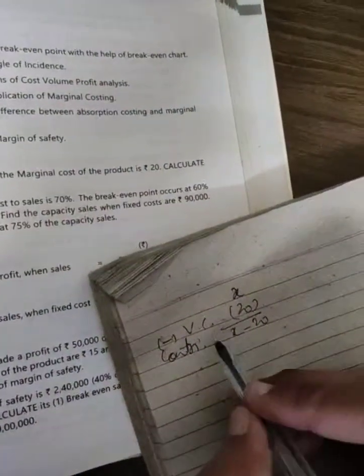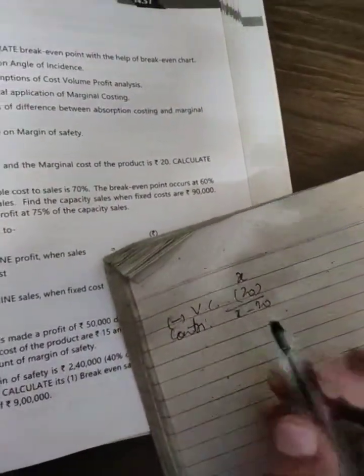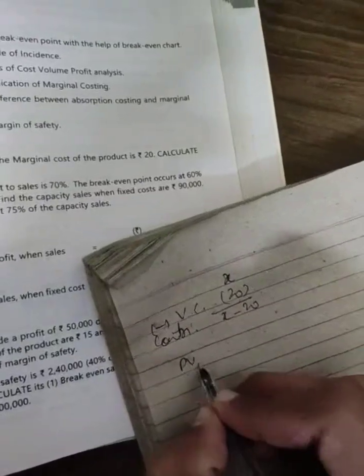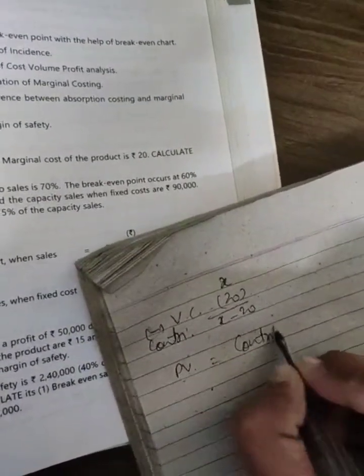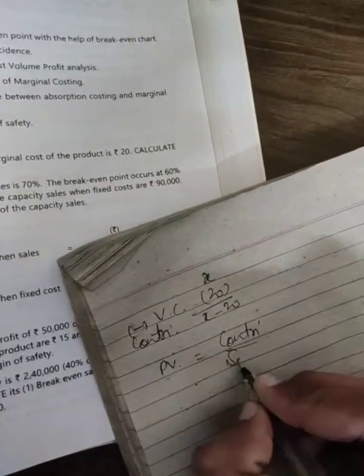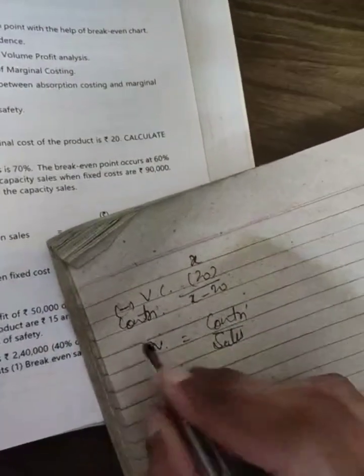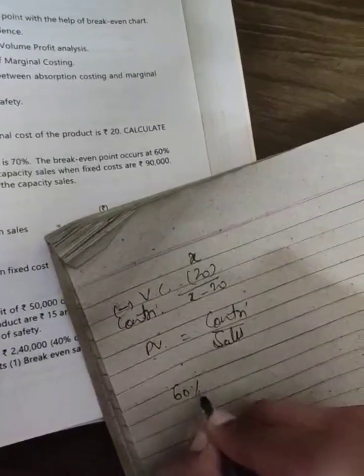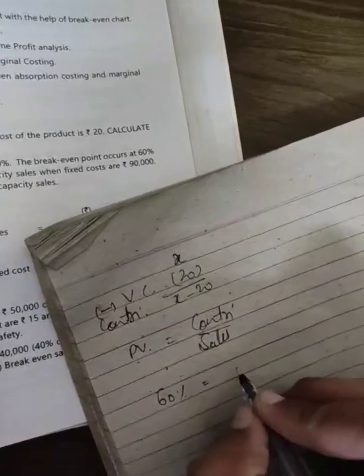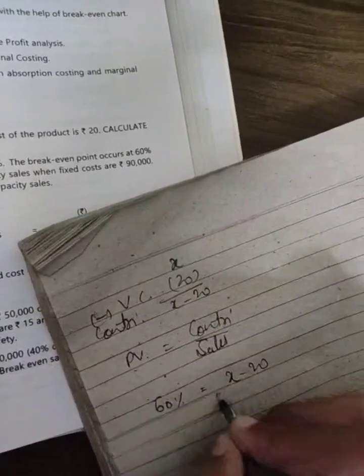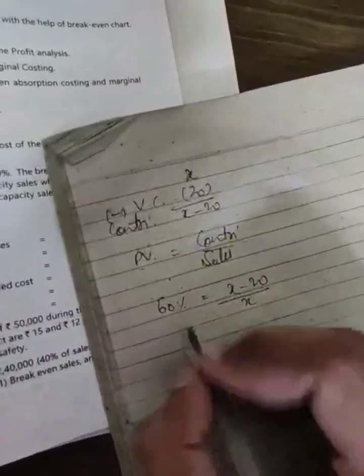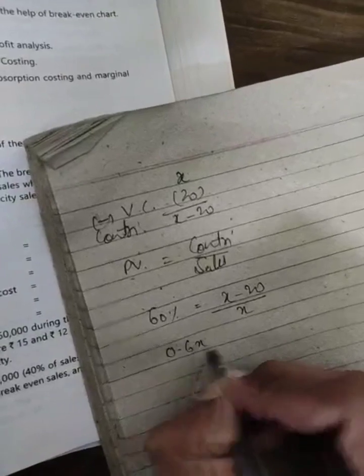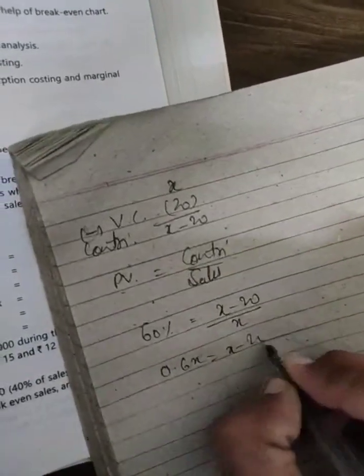it is clearly given that the PV ratio is 60%. That means this is 60%. So we know that the PV ratio is contribution upon sales, right? My PV ratio in the question is given, which is 60%, and contribution is X minus 20 rupees. Here my sales is X rupees. We can find out that this is 0.6X. Here it is X minus 20.